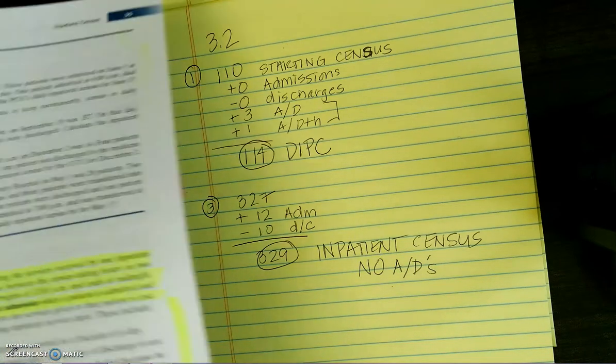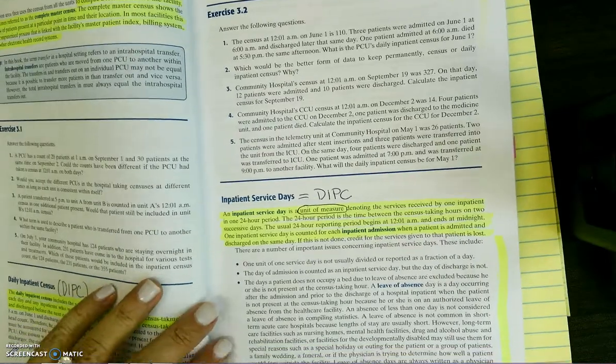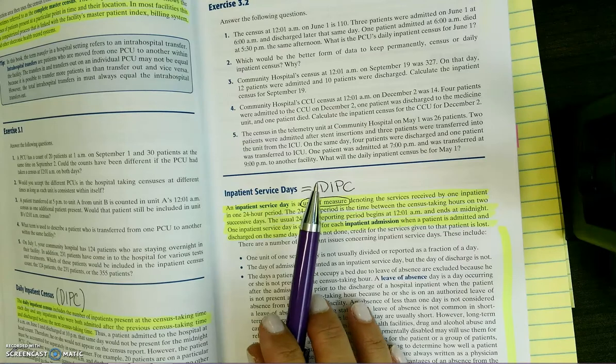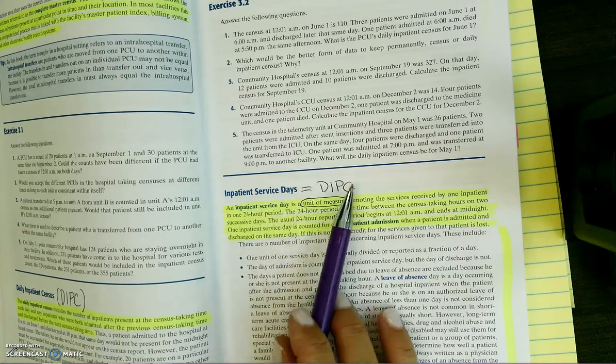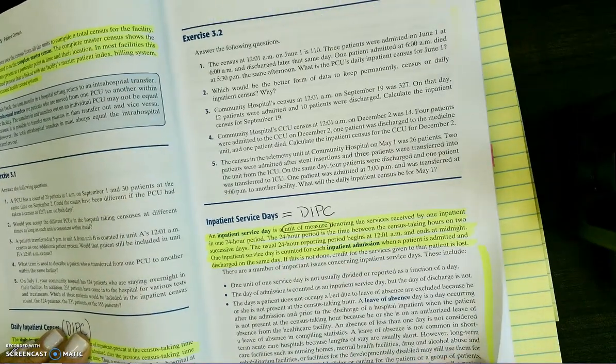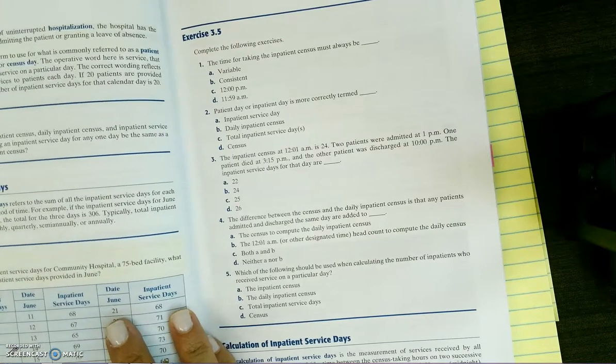Okay, so I'm going to pop back over to your textbook, and let's talk about inpatient service days. And I went over this in the prior video, so I'm not going to spend a lot of time on it, that for inpatient service days, the DIPC is the same mathematically calculated number.